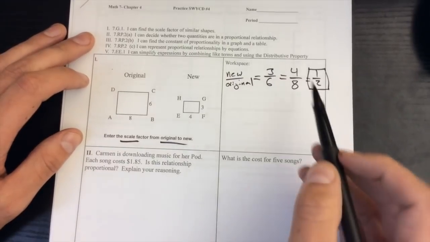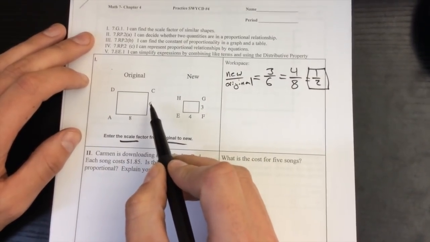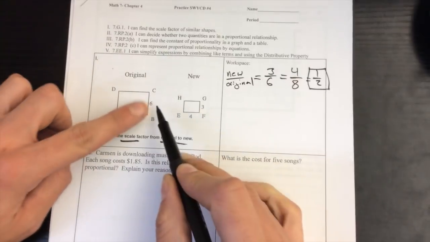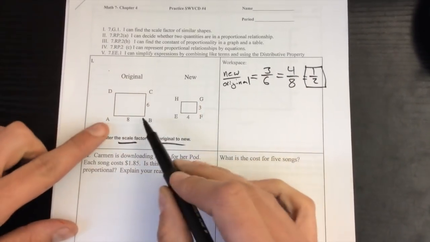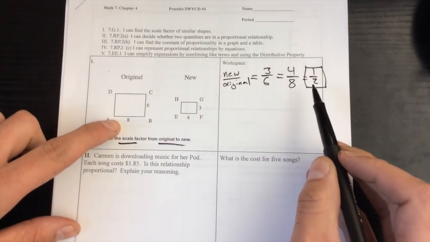Now remember, the other way I think about scale factor is, what do I multiply this number by to get to here? So I had originally 6, I multiply that by 1/2, and I get 3. Or I originally had 8, multiply by 1/2, and I get to 4.